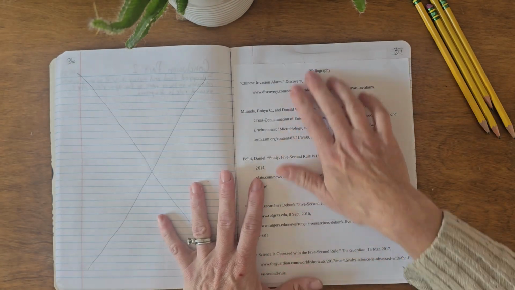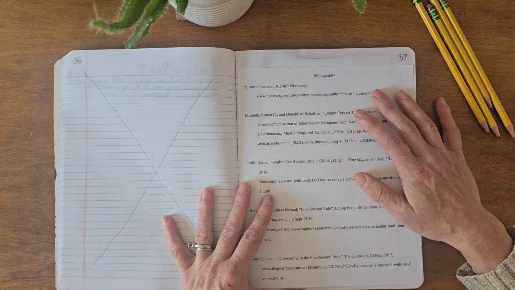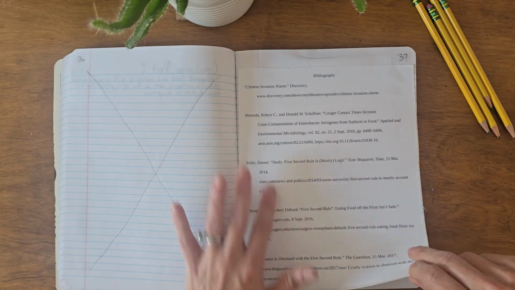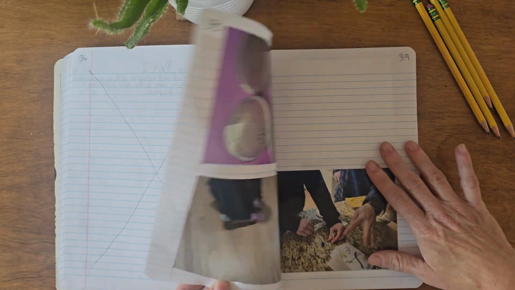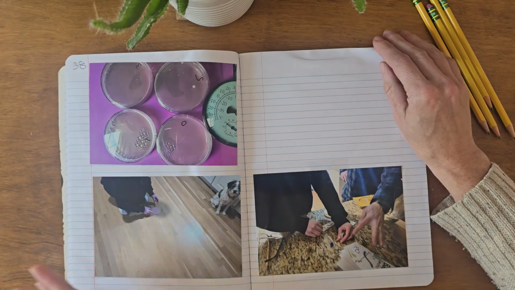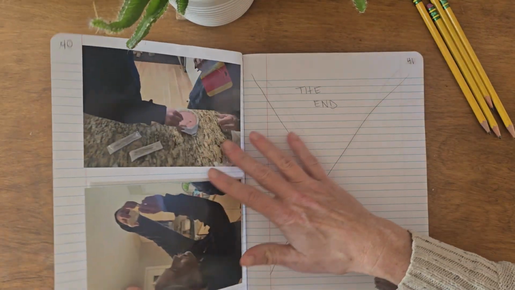Behind all of this will be your bibliography. That research you did at the beginning of the project will be listed here. All of the sources that you used. And then my student also included photographs. All of this is listed in the table of contents in the front of the book.